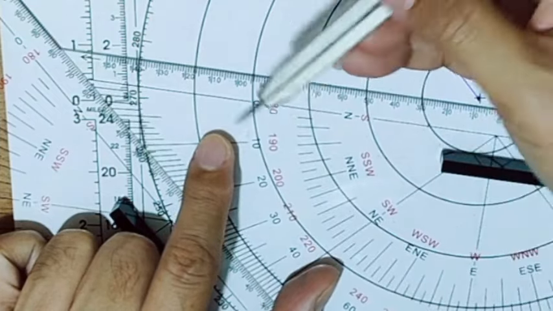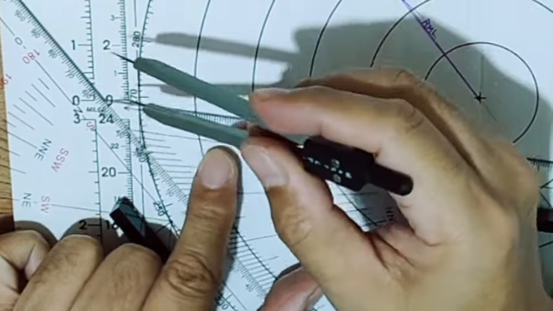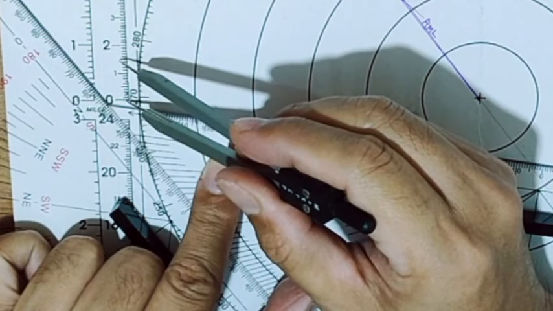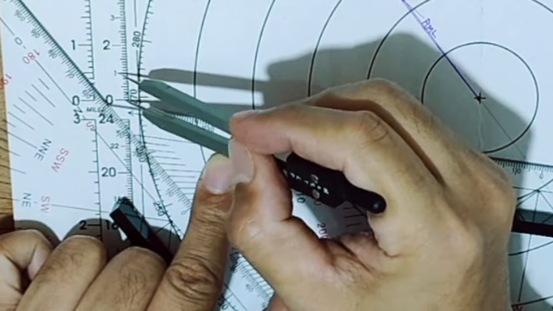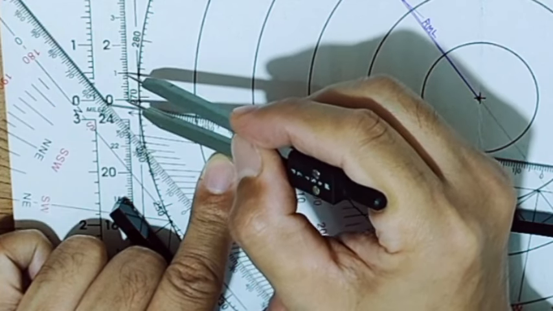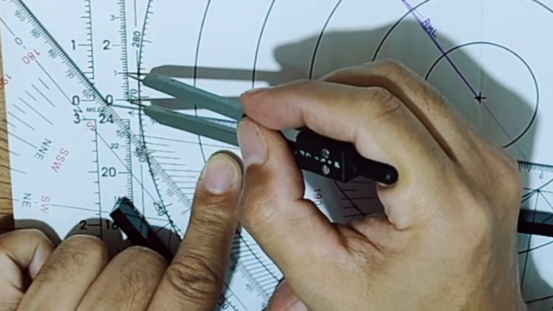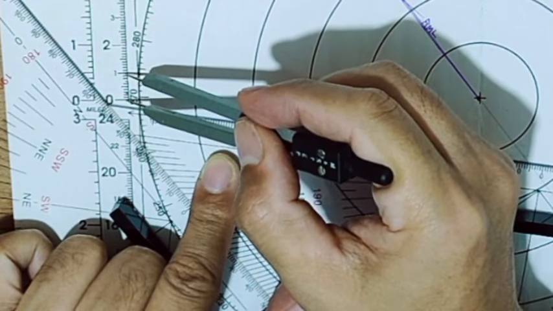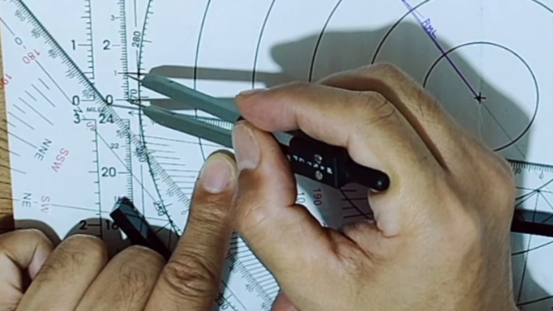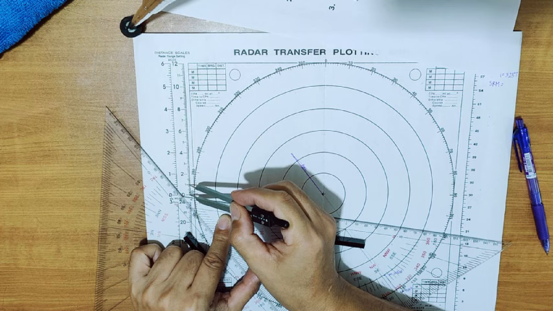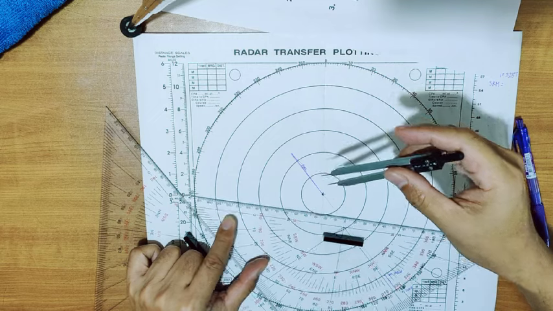The distance that you will use is distance is equal to speed times time. So speed is 10 knots, multiplied by 0.1, that is 1 nautical mile. Okay.